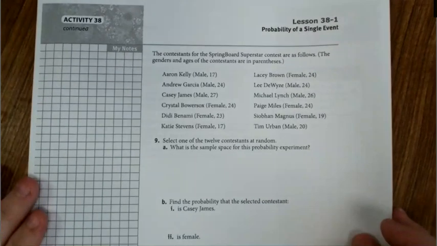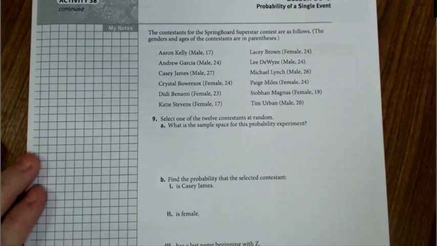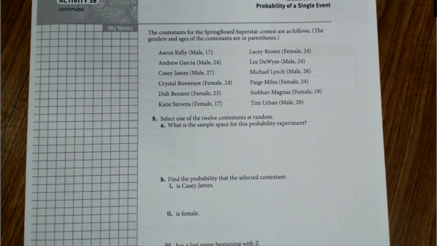All right, now we are going to be looking at questions number 9 and 10 for the second section. It says the contestants for the Springboard Superstar contest are as follows. The genders and ages of the contestants are in parentheses, and we have this list of people. It says select one of the 12 contestants at random. What is the sample space for this probability experiment?